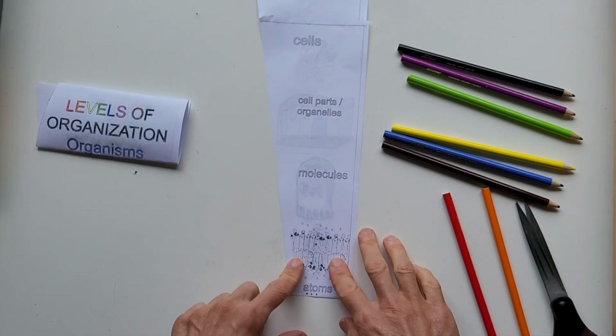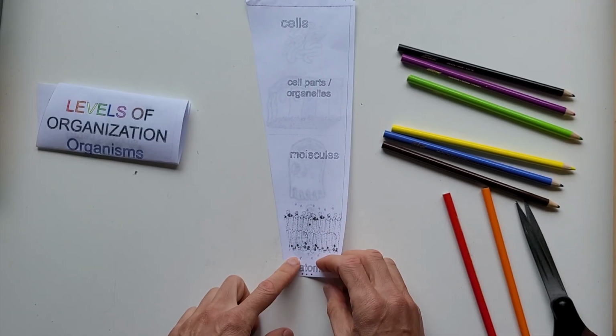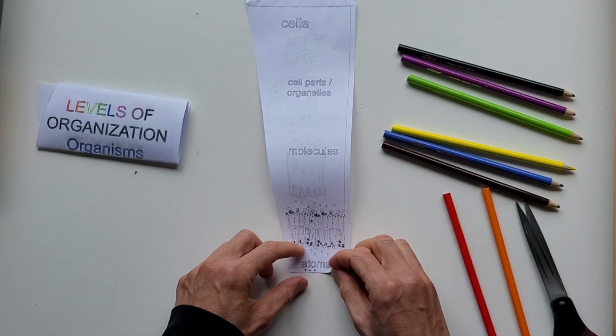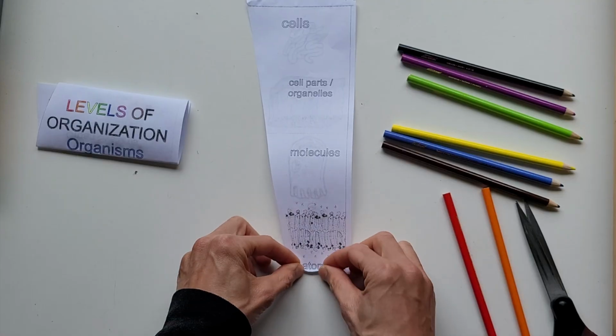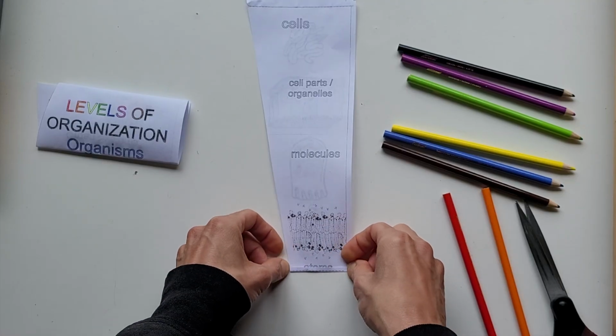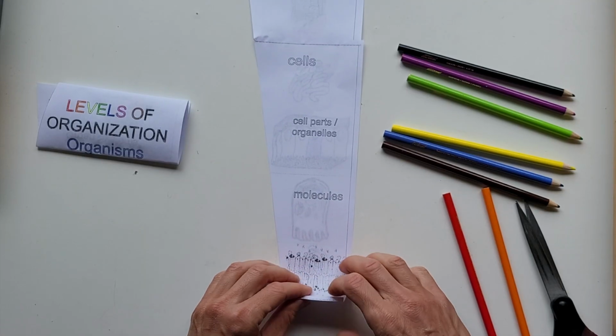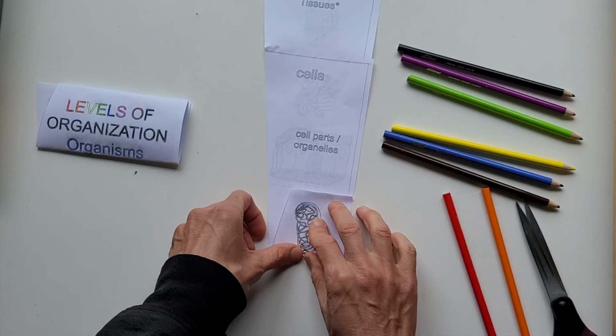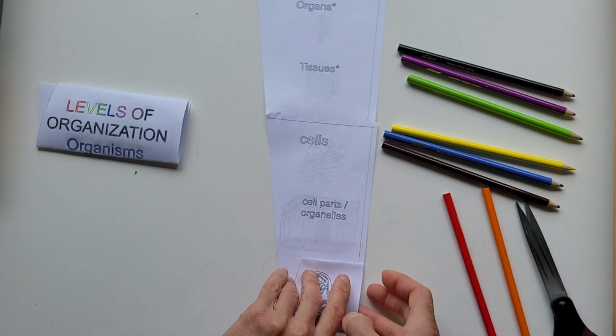And then once I'm done, all it is a matter of folding. So there's a little dotted line underneath atoms. And so I'm going to fold on that dotted line. And then I'm going to fold it up. There's another dotted line. And then it's just going to keep going.